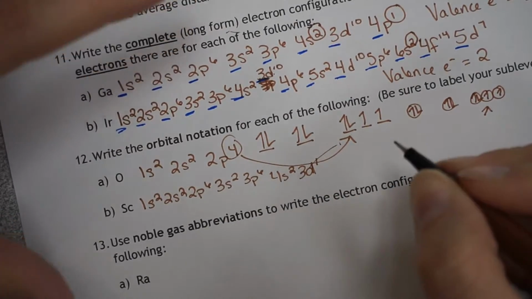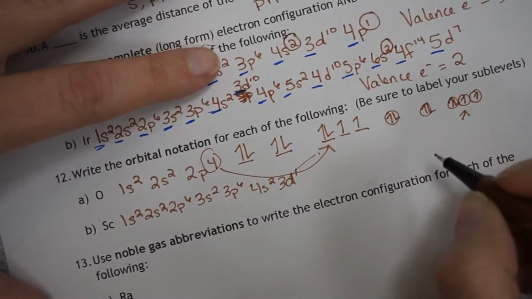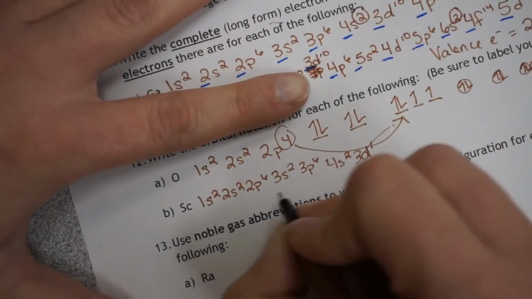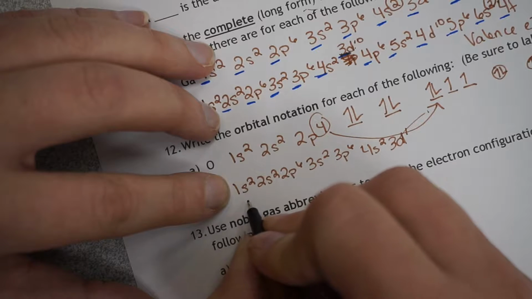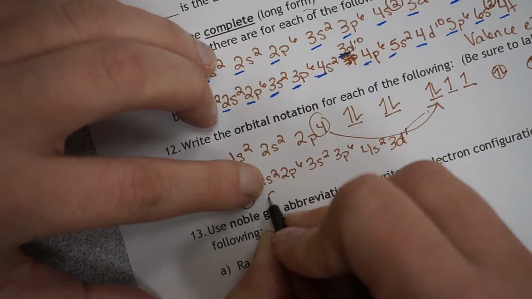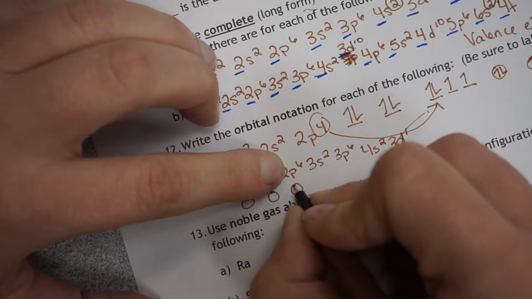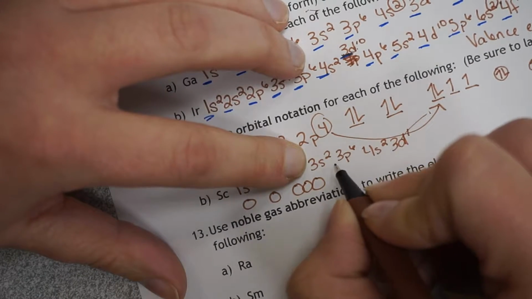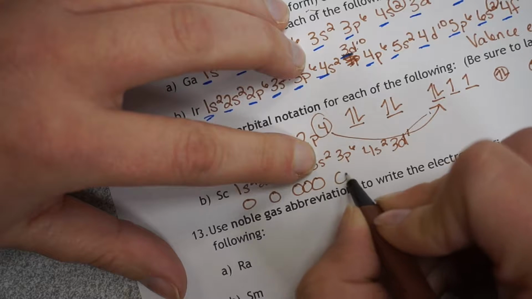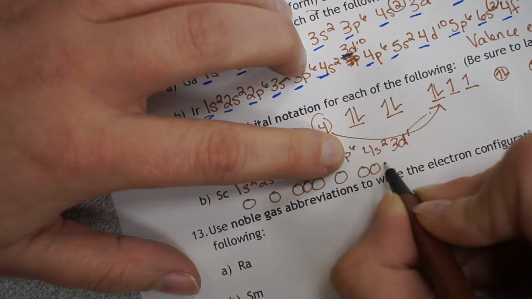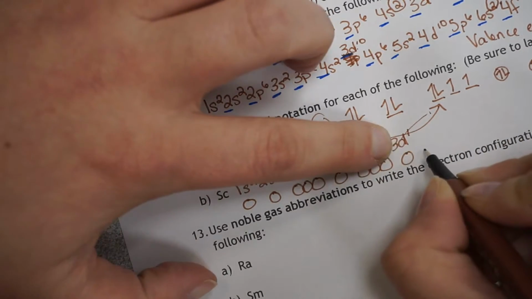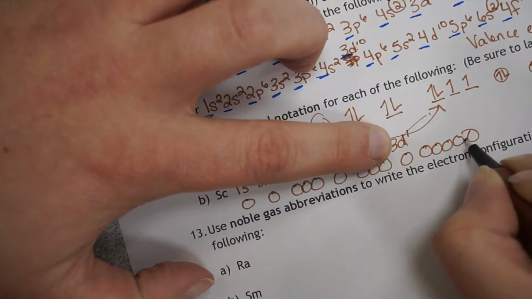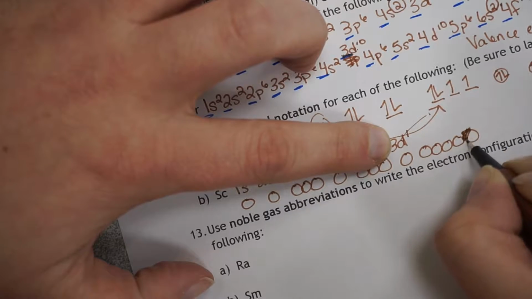I'm going to go ahead and do circles because that's what I've been doing in class. I like the circles better. I don't know why. Maybe because that's how I was taught. S will have 1 circle. The other S will have 1. P will have 3, and I like to let them touch a little bit. S will have 1. P, 3. S will have 1. D will have 5. 1, 2, 3, 4, 5. I'll make it a really fat circle.